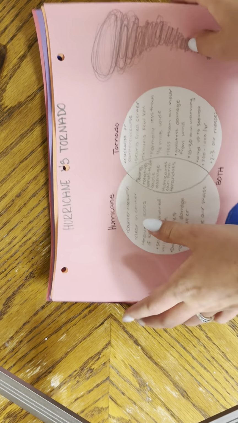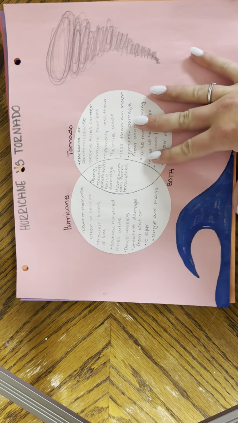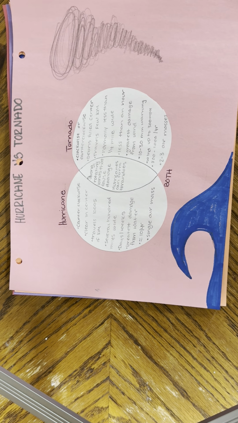The next one we have is the hurricane versus tornado one that we had to do on our own. For hurricane, I have the counterclockwise rotation, clear in the center, travels thousands of kilometers, several hundred miles wide. It can last days to weeks. The greatest damage is from water. There's about 10 per year, and it is a single air mass.